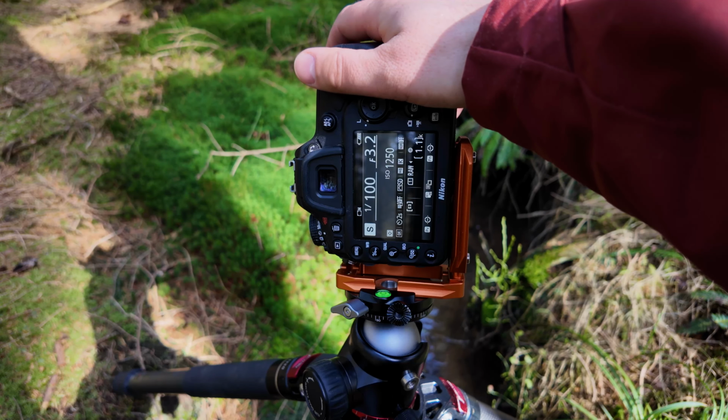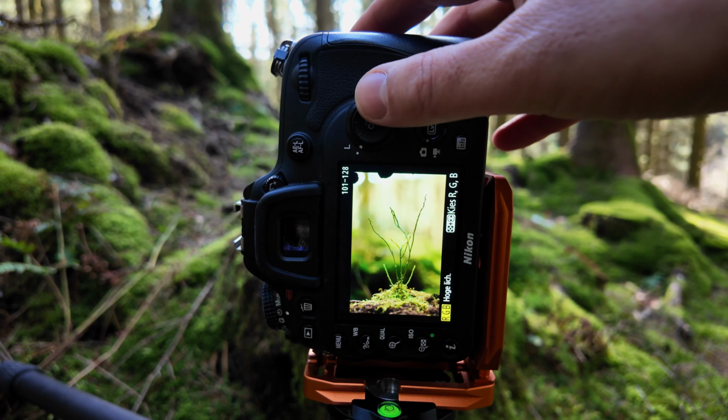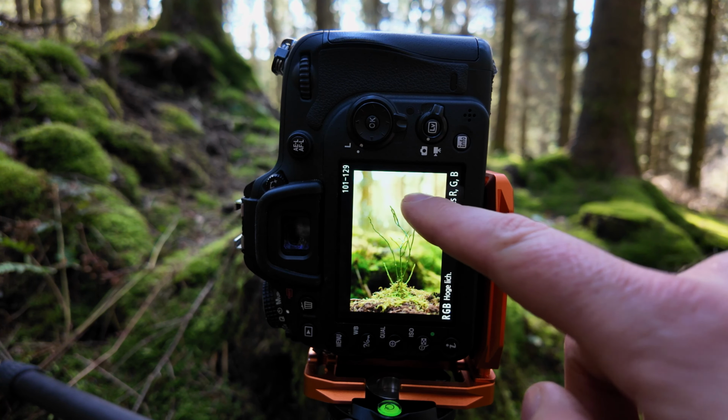Let's go to 100th of a second, f11, because we want everything to be sharp. All the way open, so there's a lot of light coming through. F1, the background is totally blown out. F4, we start to see some trees.